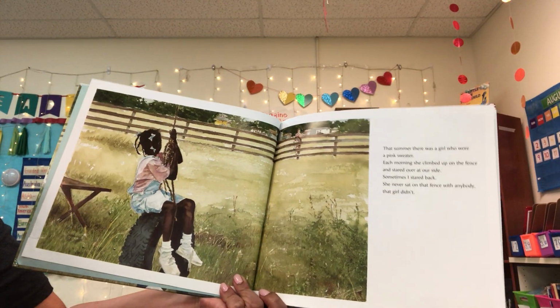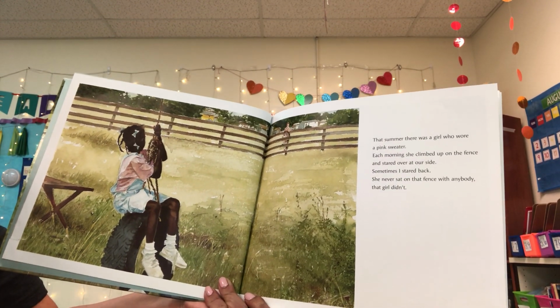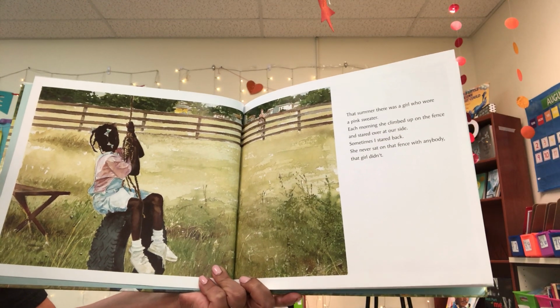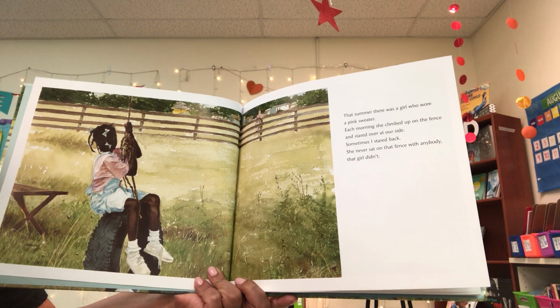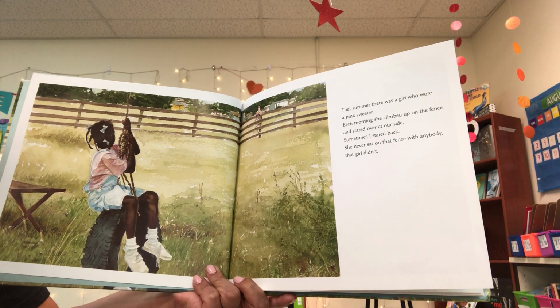That summer, there was a girl who wore a pink sweater. Each morning, she climbed up on that fence and stared over at our side. Sometimes I stared back. She never sat on that fence with anybody.